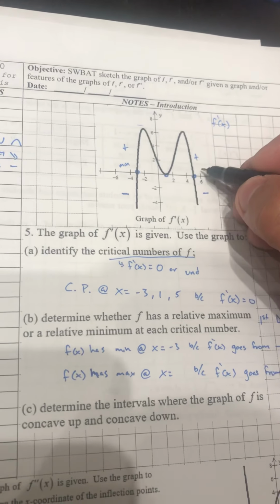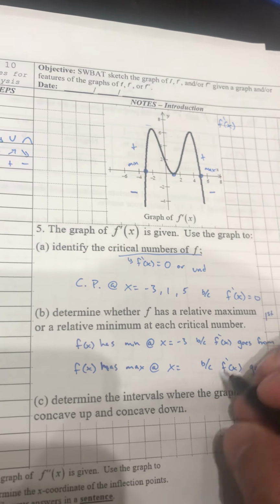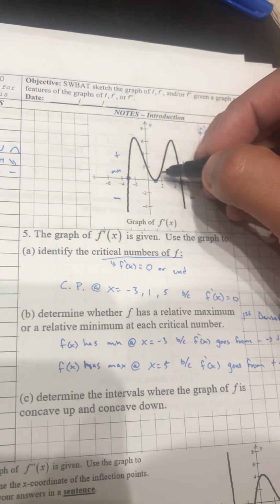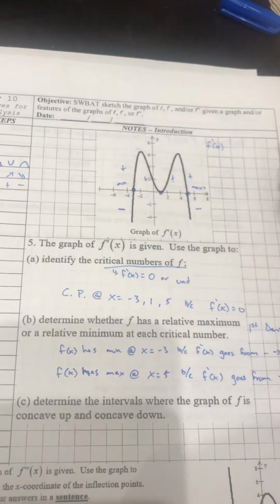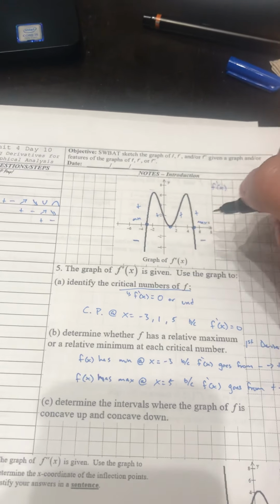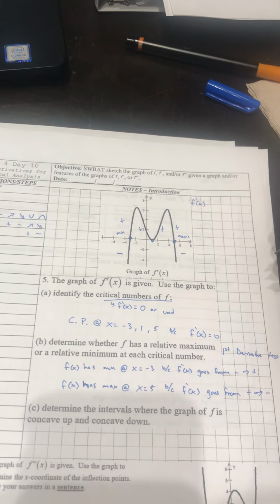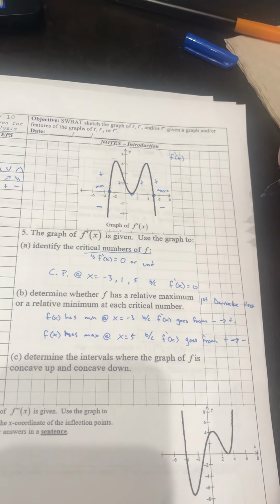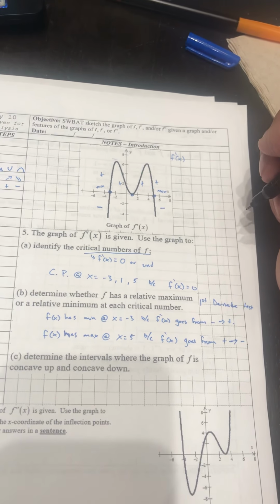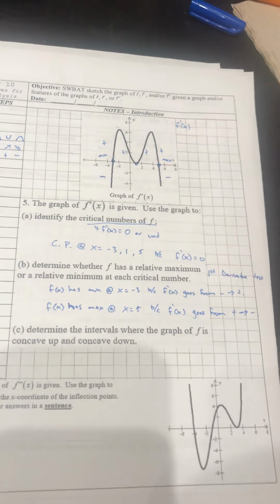So at that point, there is a max at x equals 5. This point, it goes from positive to 0 to positive. What does that mean? Is that a min or a max or neither? The answer should be neither. Perfect.